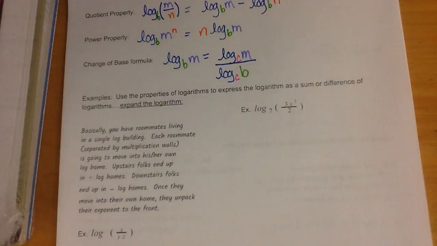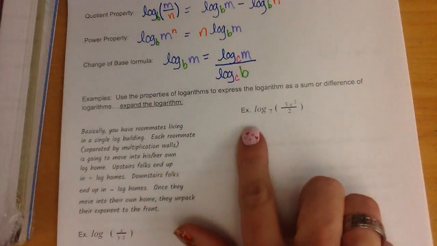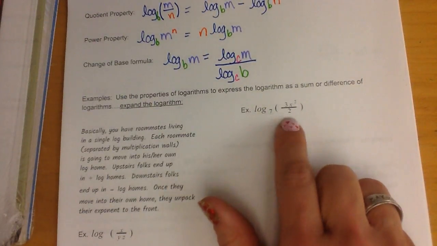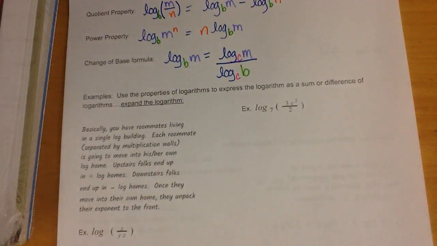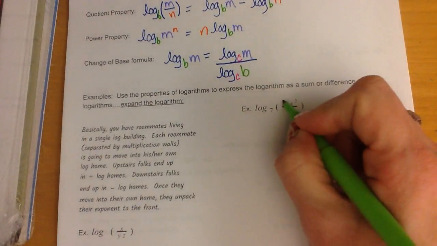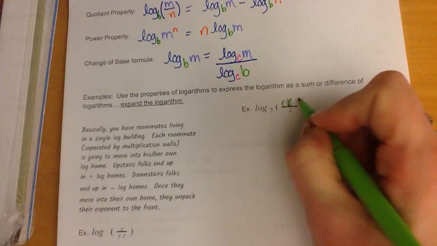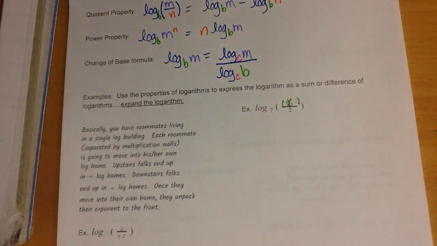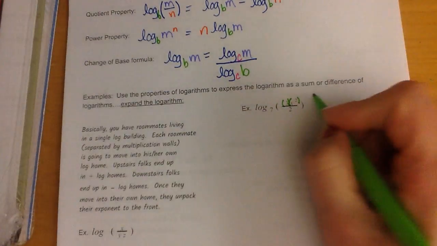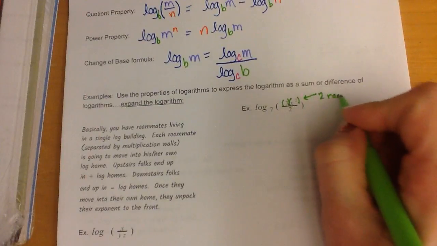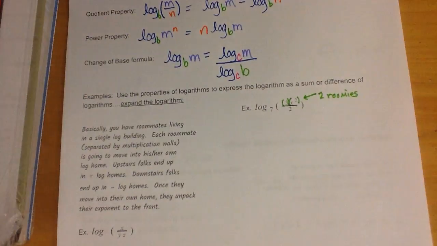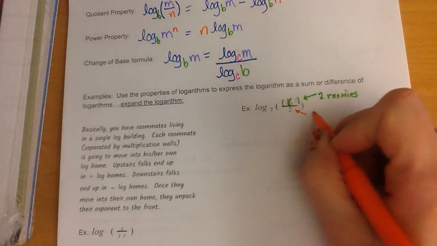So when we look at this log, log base 7 of 3x squared divided by 2, we can see that in the upstairs we have 3 times x squared. So that would be 2 roomies upstairs. And in the basement we have just one number, so there's only one roomie.